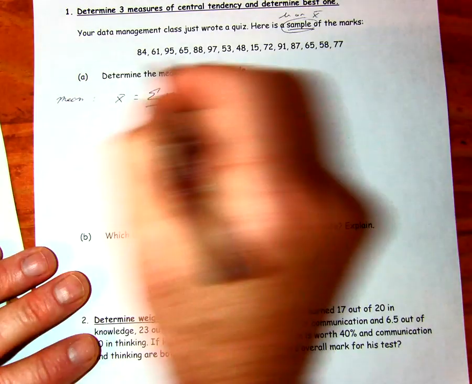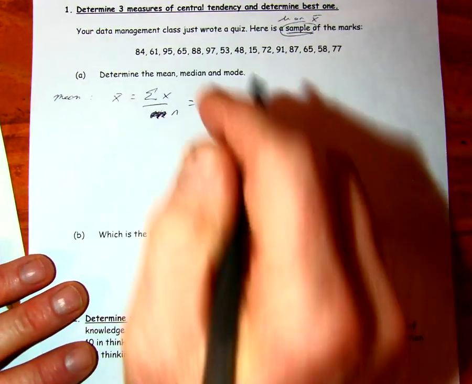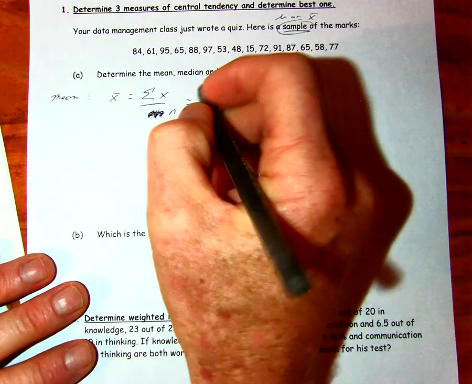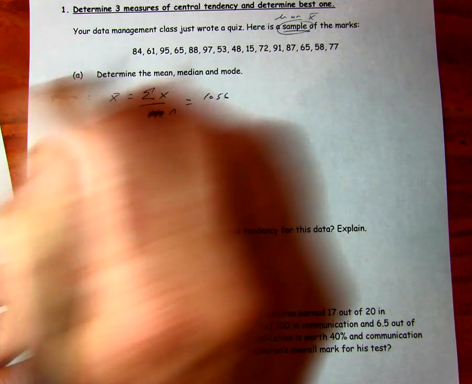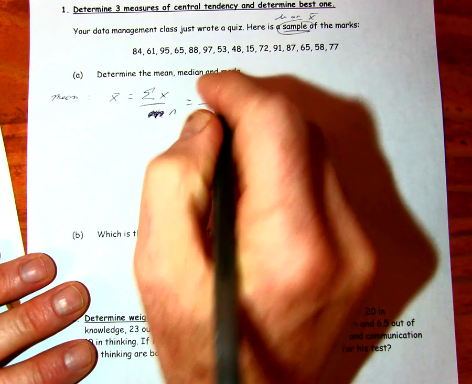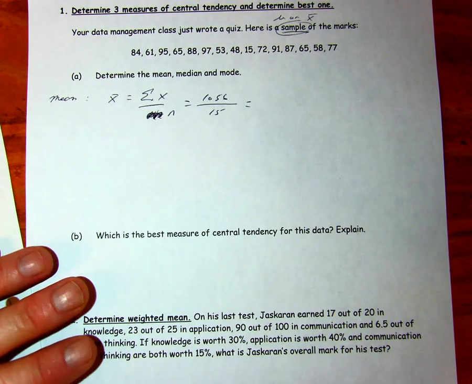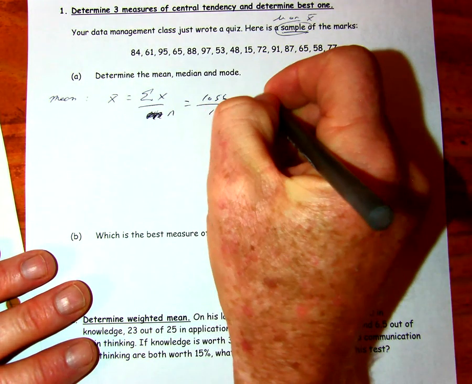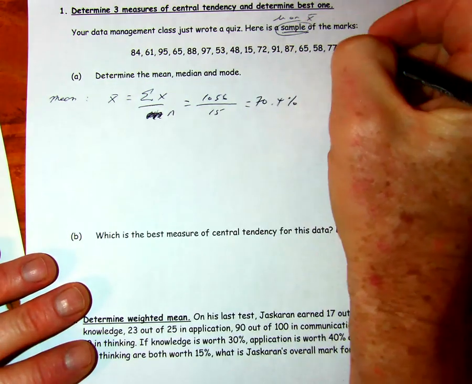So if we add them all up, you want to take my word for it? Just take my word for it. It's 70.4. What'd you get? For the mean, I got 70.4. All right, you got it right. So there's 15 values. If you add them all up, it's 1,056. It's 70.4%, because these are all percentages.